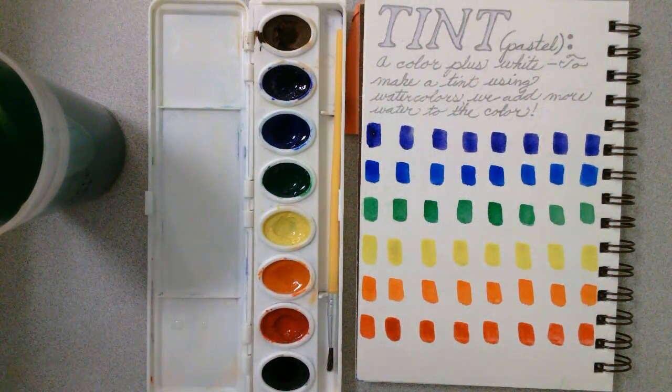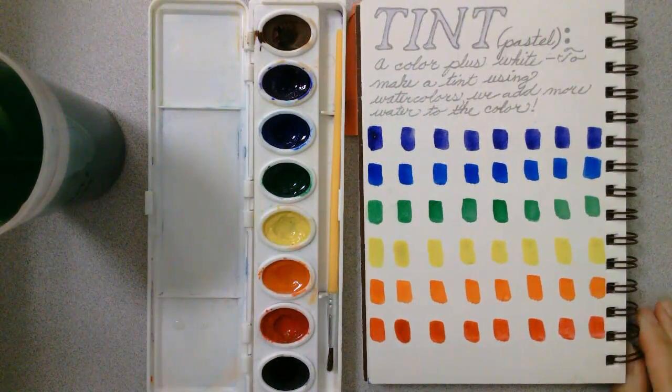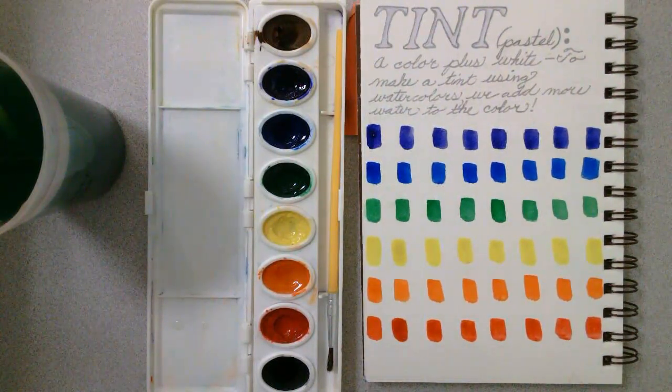Okay, so as I was working, you may have seen me do a few lifts. Remember that if you get water on something or you have an accident, sometimes you can paint over it with water, press down with a clean paper towel, lift up, and it kind of fixes the mistake. And if you do make a mistake, it's not the end of the world, because this is a practice page.